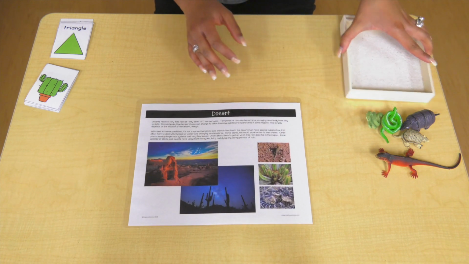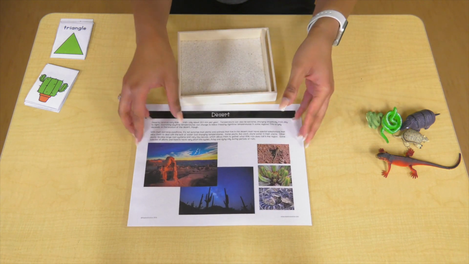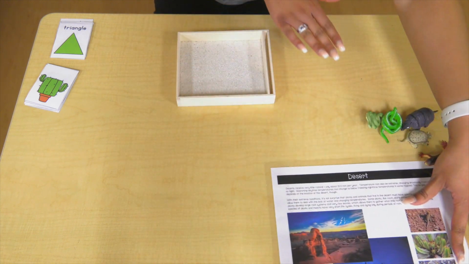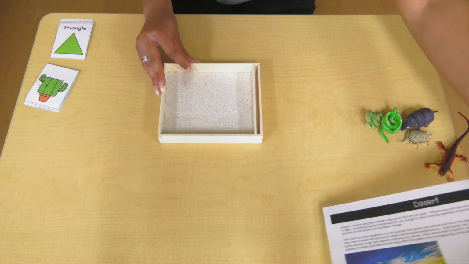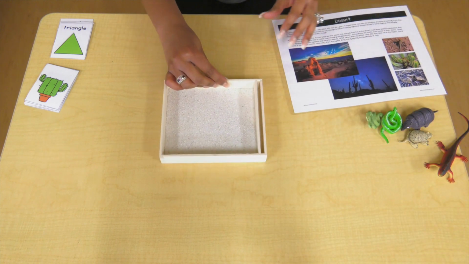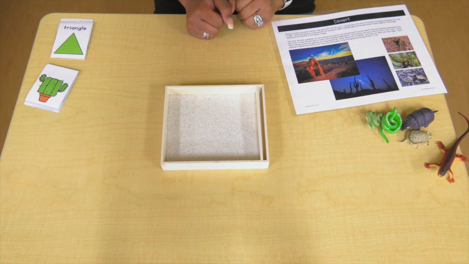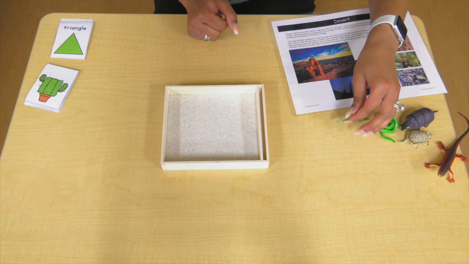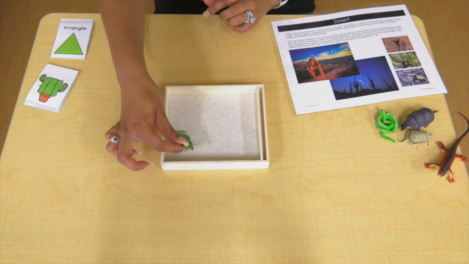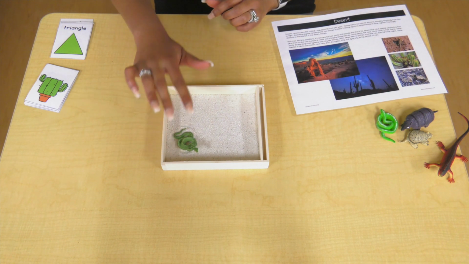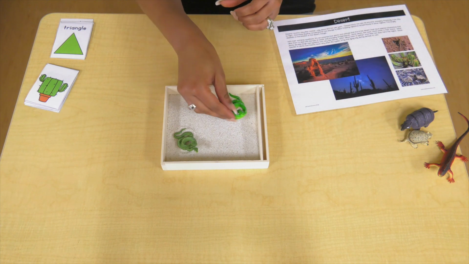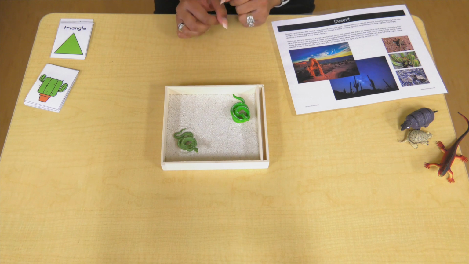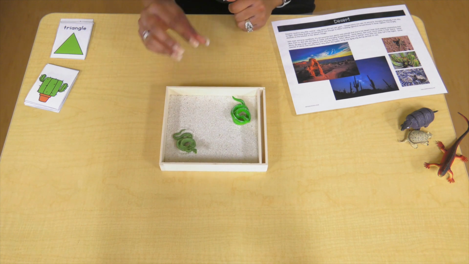So I have my habitat. The desert habitat is mostly made of sand. Some of the animals that live there can be snakes. I'm going to place my snake in the sand. I have another different type of snake. There's different types of snakes in the desert.